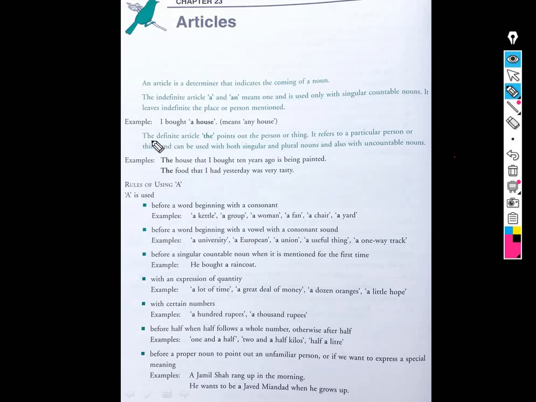Okay. Number two. Next kind is definite article. Definite article is the. Okay. This article points out the person or thing. Okay. It comes before a person, name of person or name of thing. It refers to a particular person or thing and can be used with both singular and plural nouns and also with uncountable nouns, right?